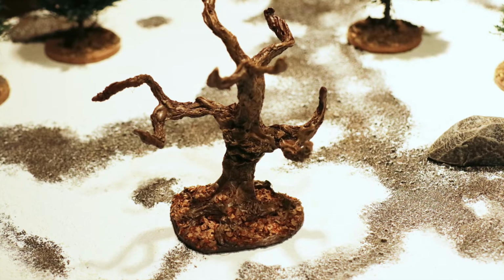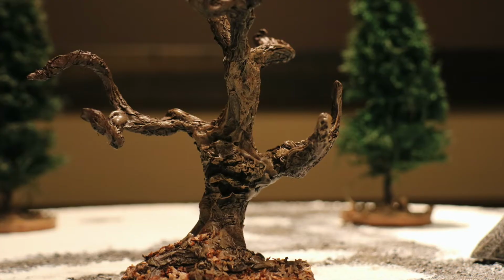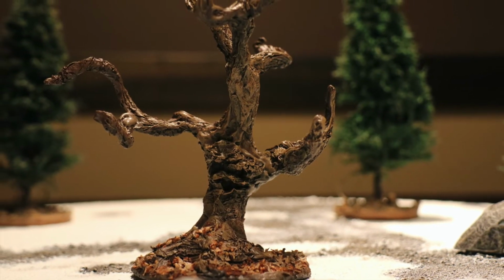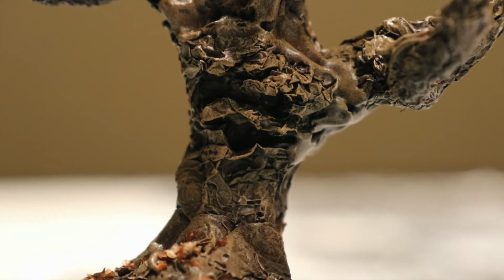Here is a look at the final product. This is, again, a really simple project, but for what I wanted, it was a great little project to get me the sentient tree that I wanted for the session.